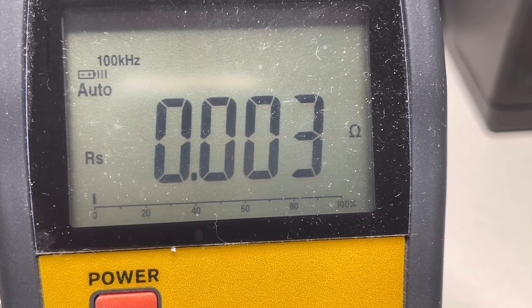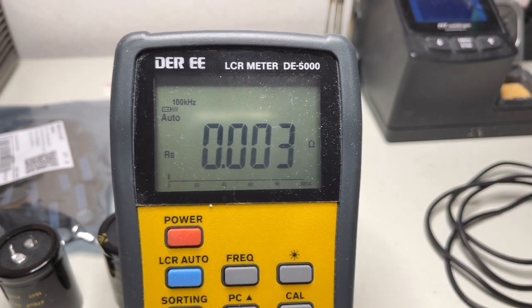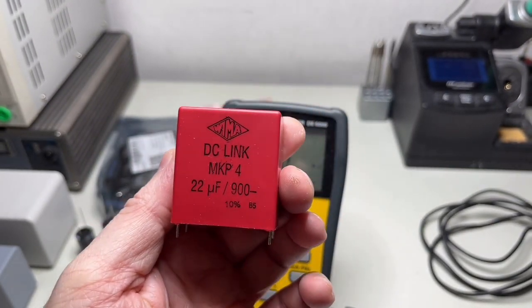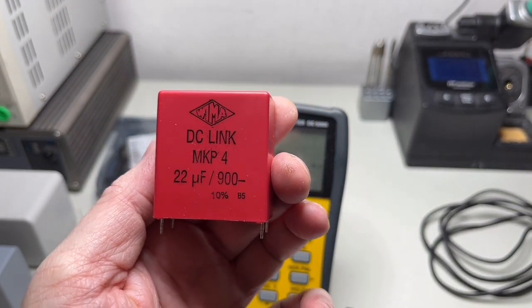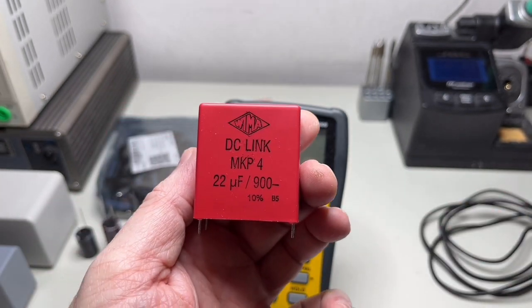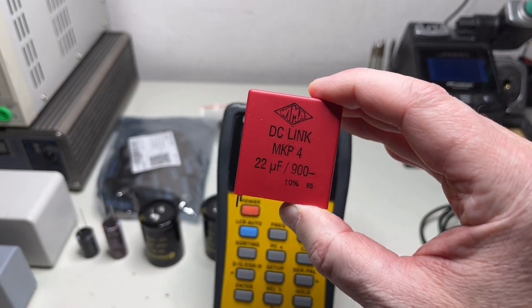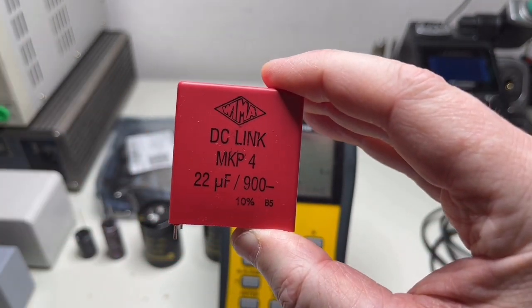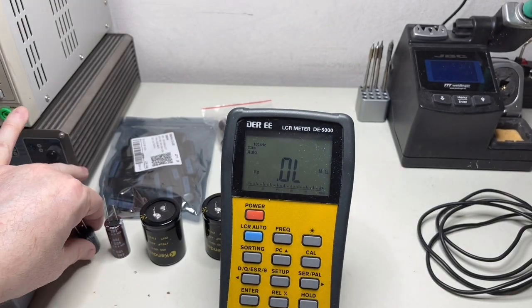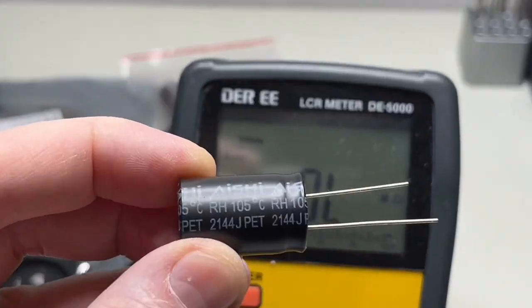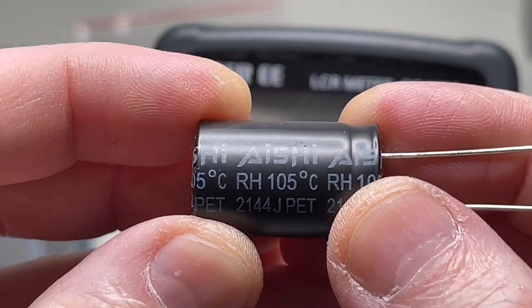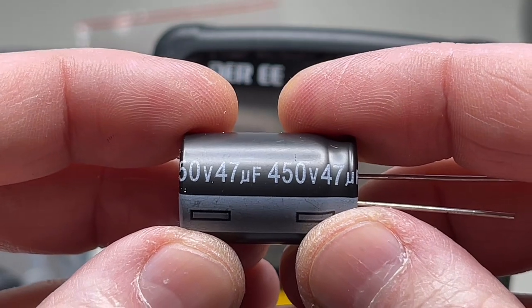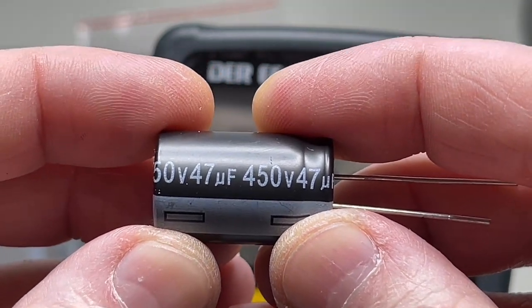But now for comparison, we have 22 microfarads, 900 volts. So I do not have an electrolytic capacitor that is 22 microfarads at 900 volts. But the nearest thing that I have is this one. It's an Aishi, low ESR, 47 microfarads, 450 volts.